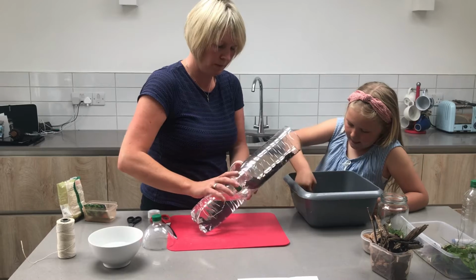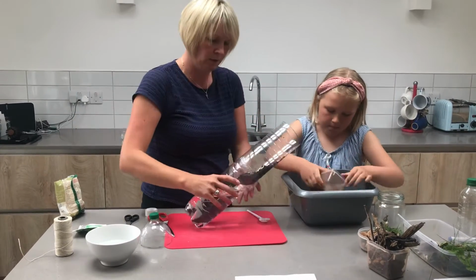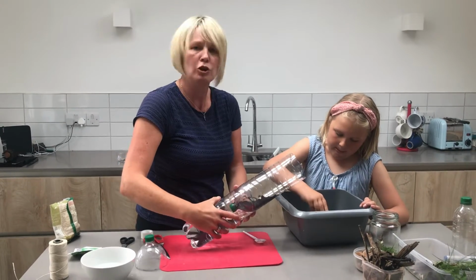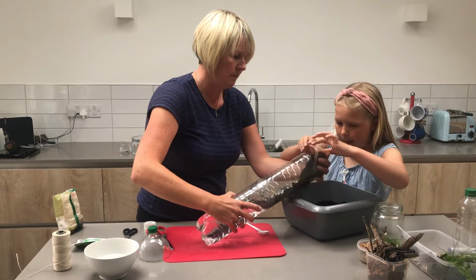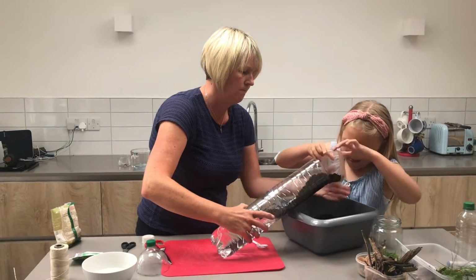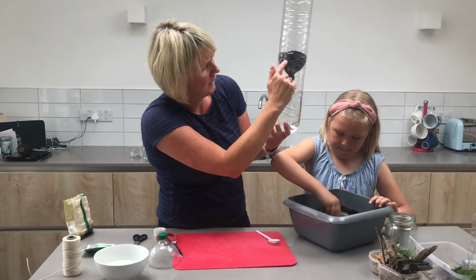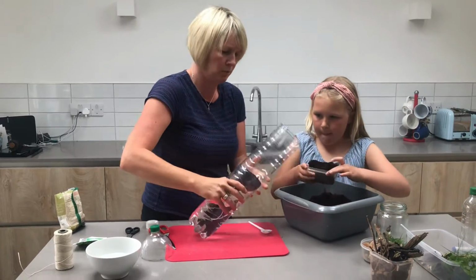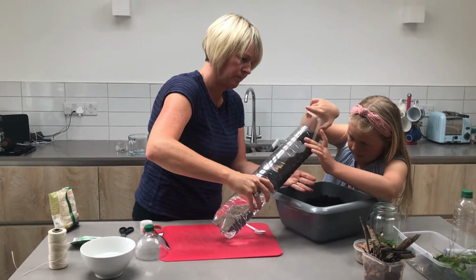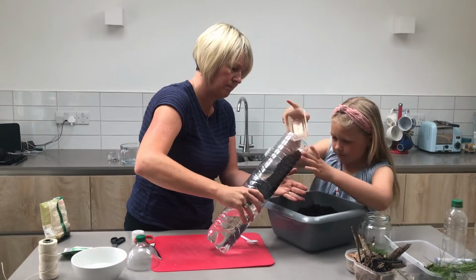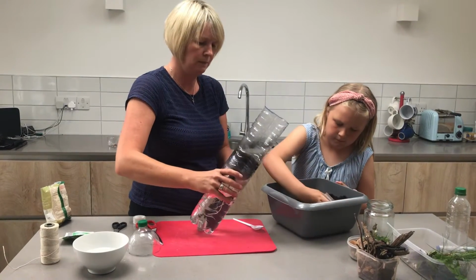If you want, you can use a bigger scoop, Meredith, that might be a bit better. So again, making sure your string is still in here and doesn't fall through, because we need that to deliver our water to our soil. Okay, perfect. We want a little bit more, another couple of scoops in there.